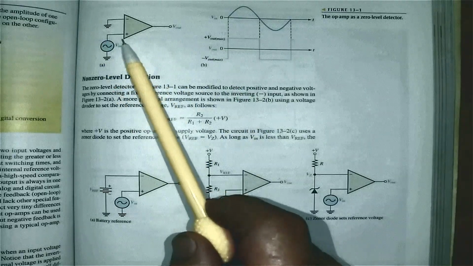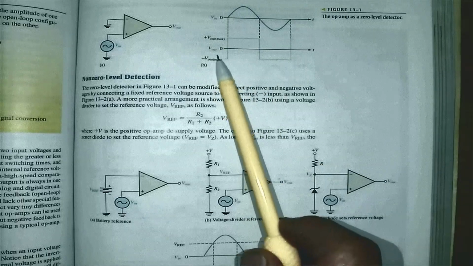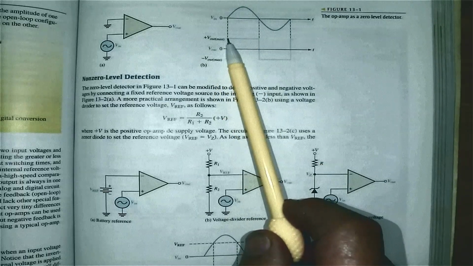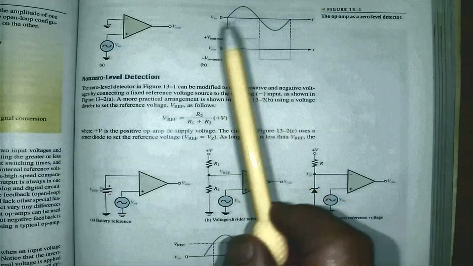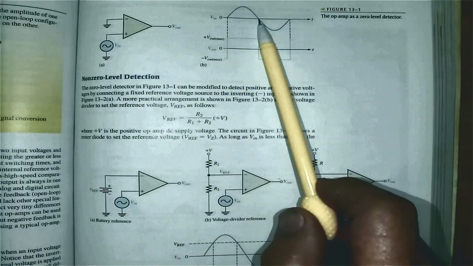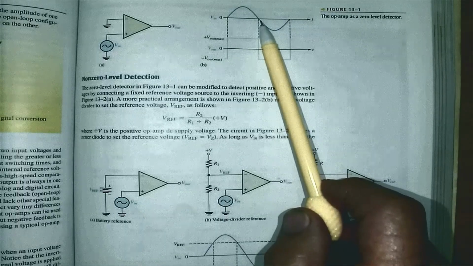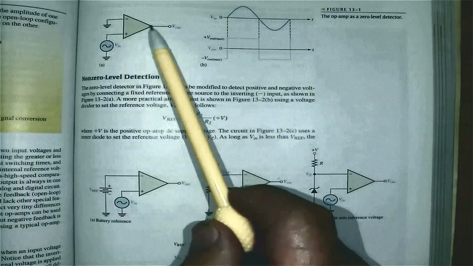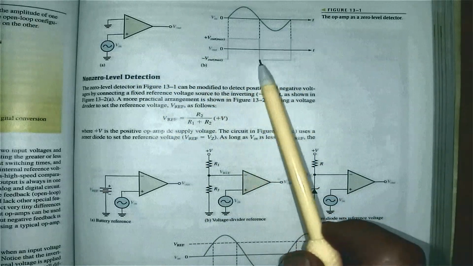And what input do we need? Here we use a non-inverting input. That means when it goes positive, it will shoot up to maximum positive and stay positive for that whole duration of time. At this point, my input signal becomes negative with respect to my reference. When it goes negative, it will shoot down negative to maximum V out.